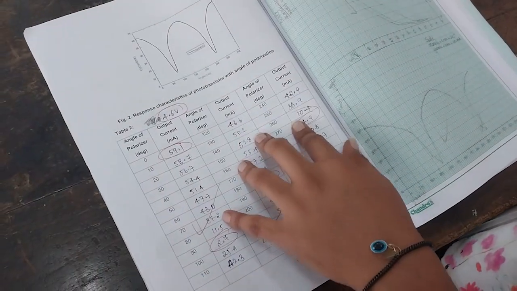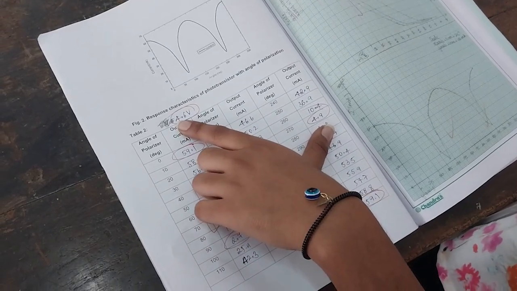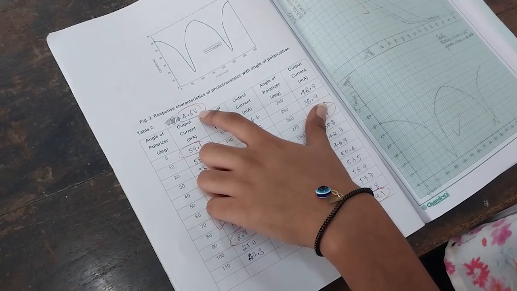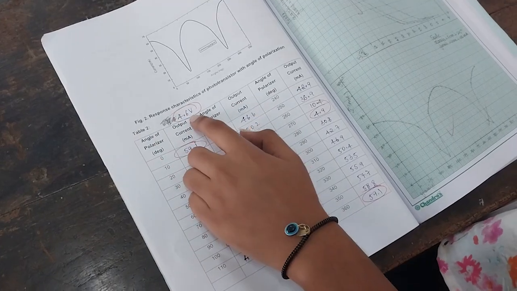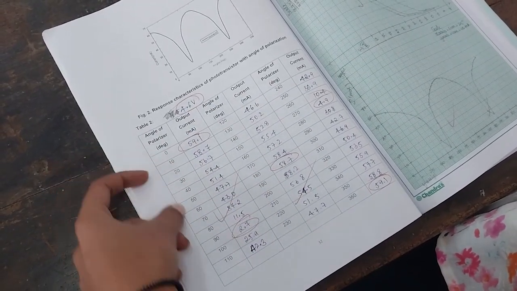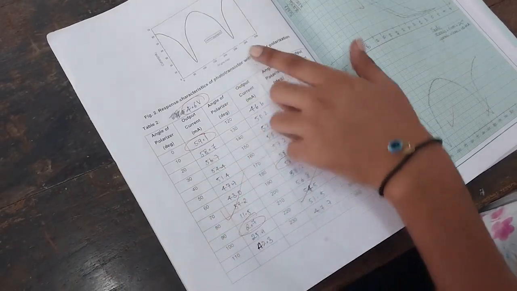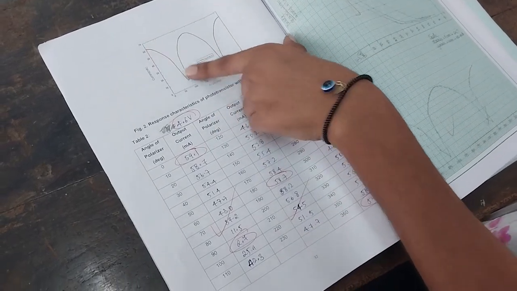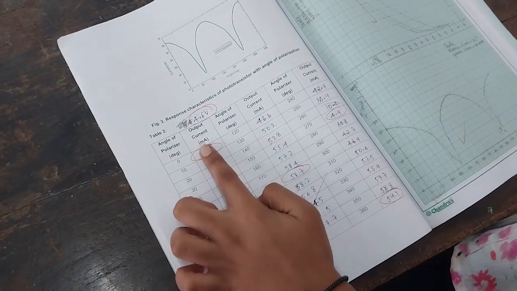Now for the second part of the experiment, we will be setting our voltage constant, which is 4.6. It will depend on the given setup. Usually we'll take 5 volt, but here the maximum was 4.6, so you can take the maximum value for the voltage, and then we'll be adjusting the theta values and taking down the current readings. The current readings will vary according to the graph given here. It will have a peak value and then it will drop, again get to a peak value, again drop and reach a peak value. This is how your values will come.